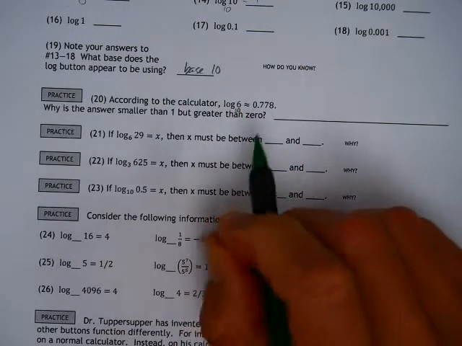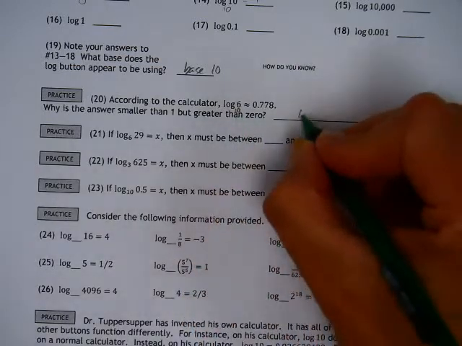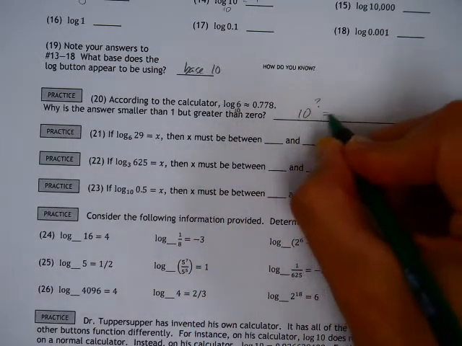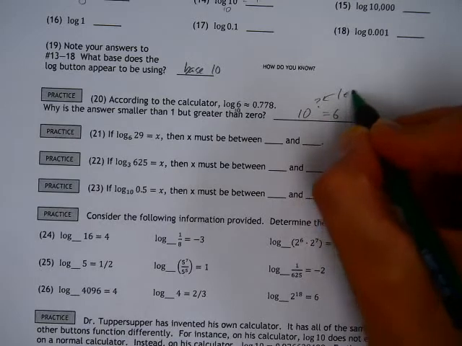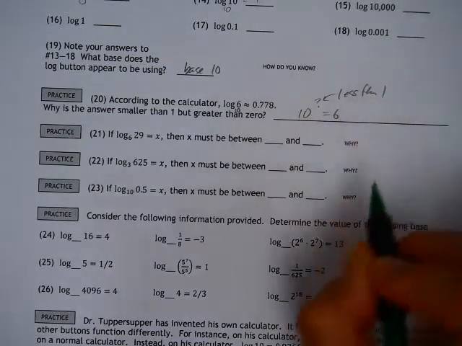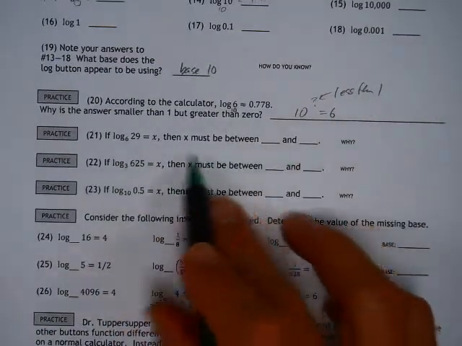So because 10 to what power equals 6, that's got to be less than 1. And the same thing kind of can be applied here.